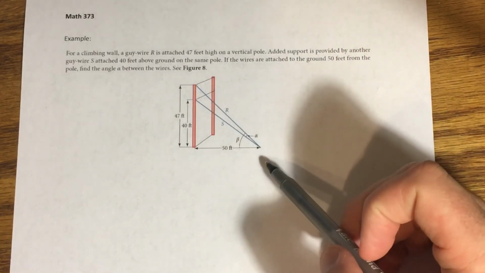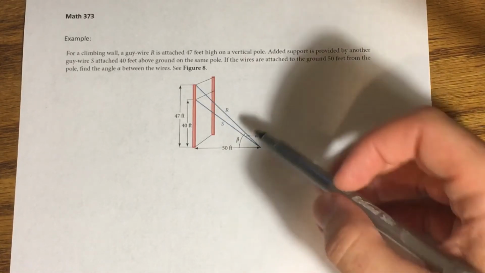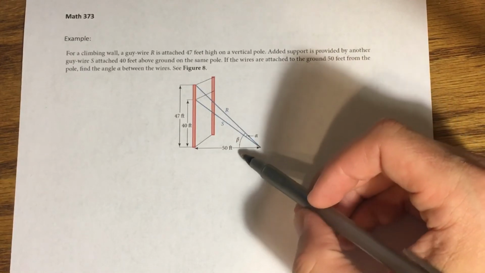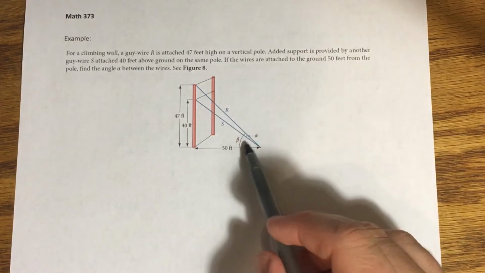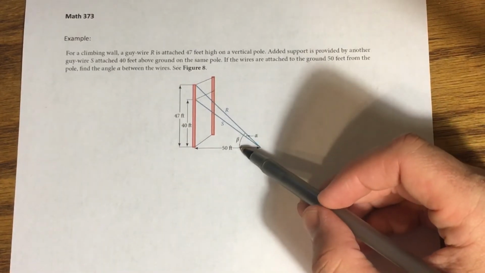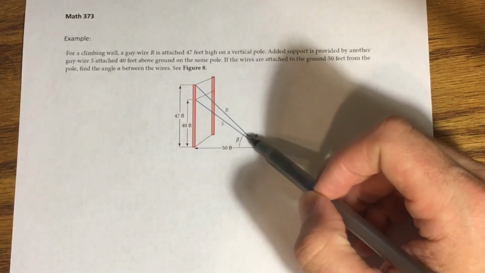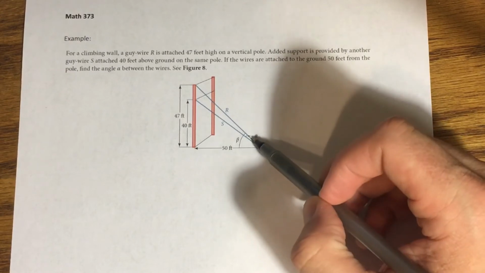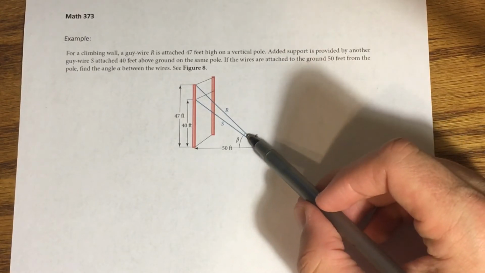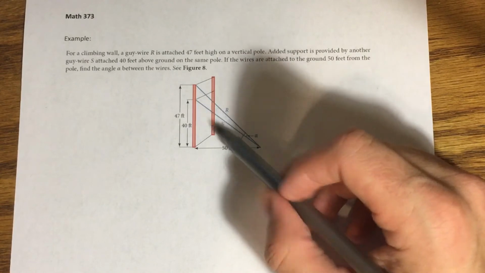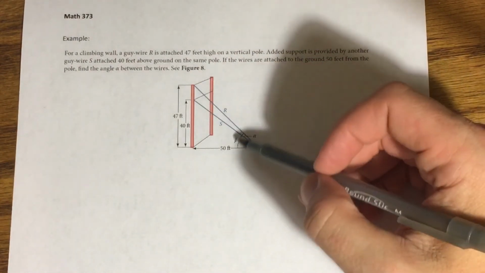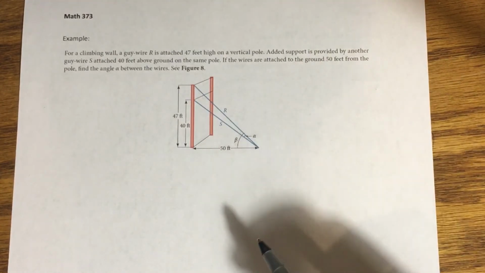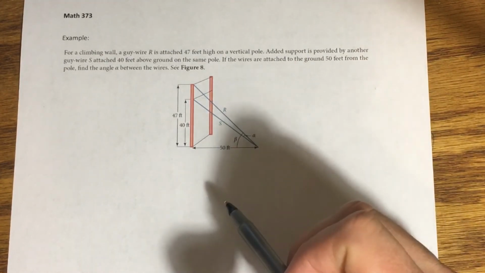And we're going to label a couple of angles here. Beta is going to be the angle between guy wire R and the ground. Alpha is going to represent the angle between those two wires. So those are the two wires that we want to find the angle between in this problem. Okay, our goal here is to find alpha.